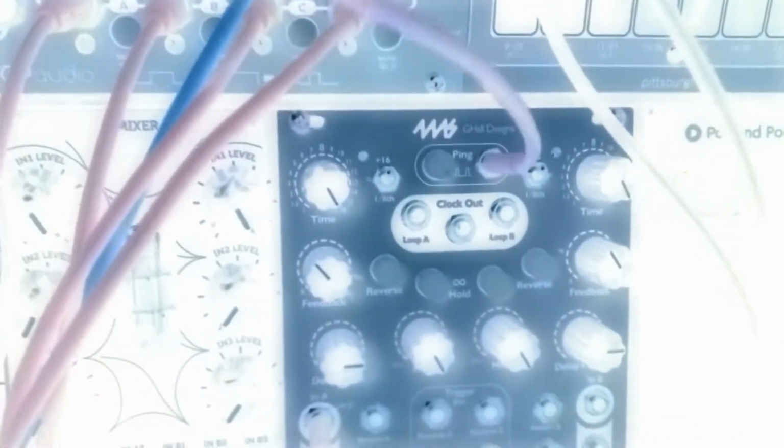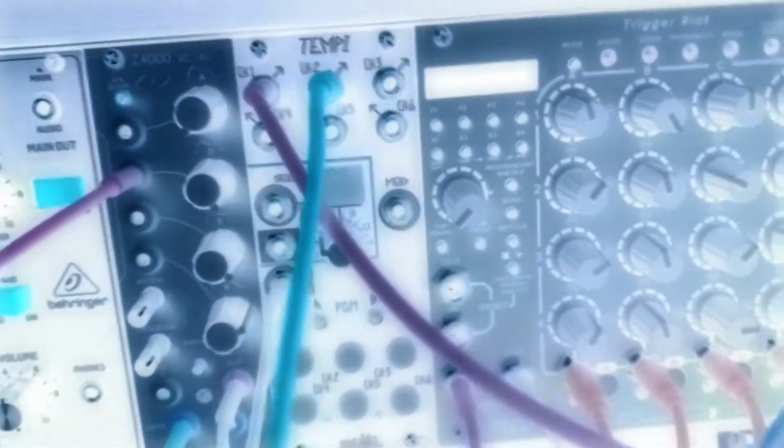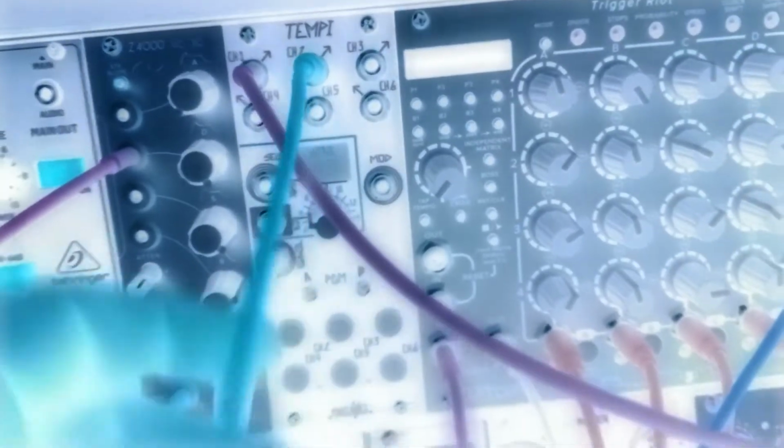And while we're on the subject of the 4MS, I notice it is being pinged by the Tempi channel 1, which was set to a multiple of the clock output of, and this is the pink cable I'm trying to trace here.